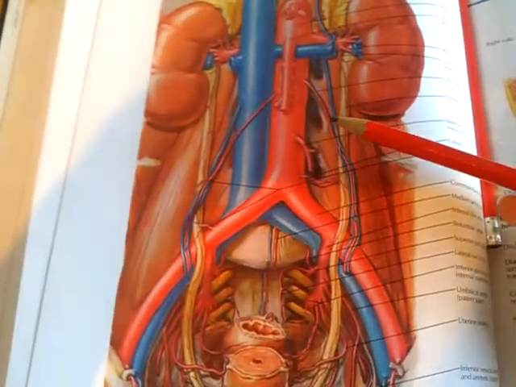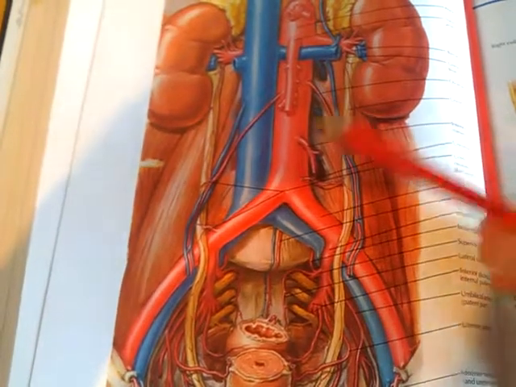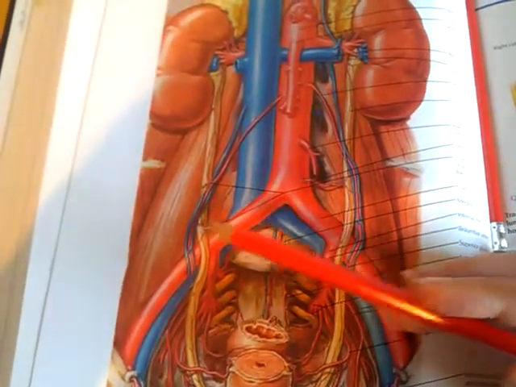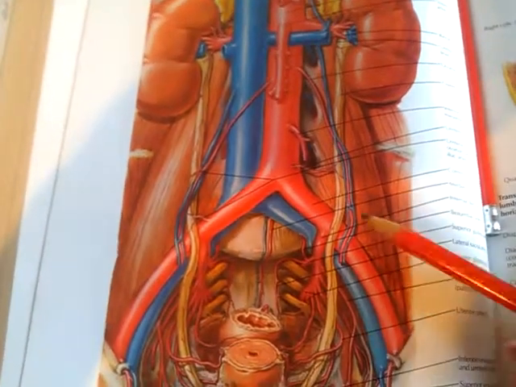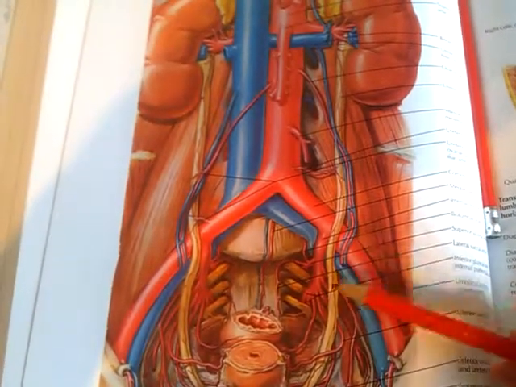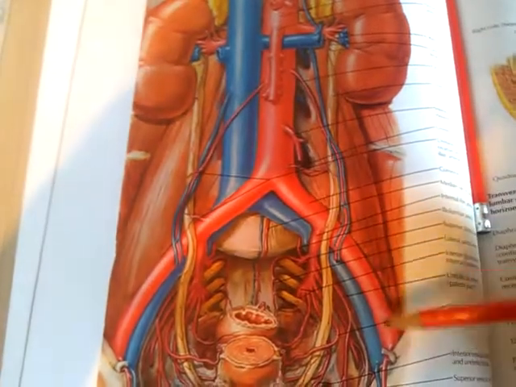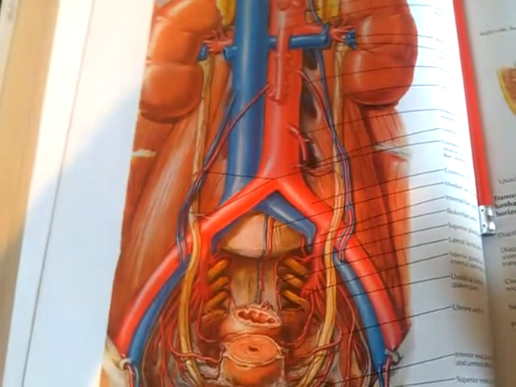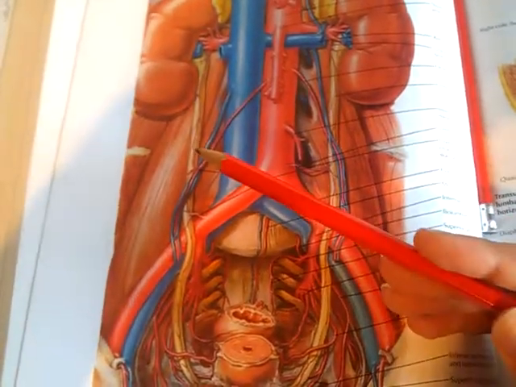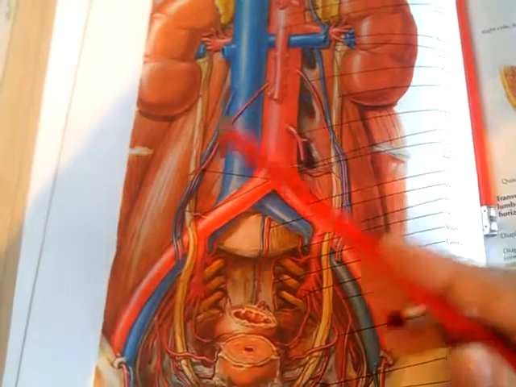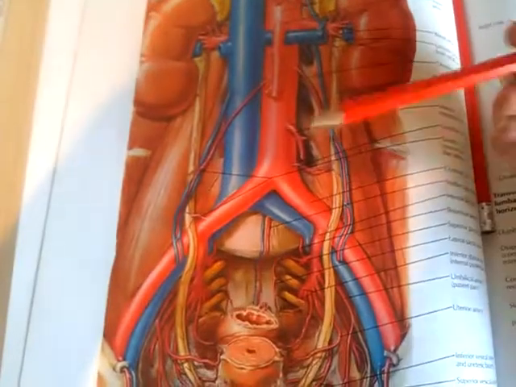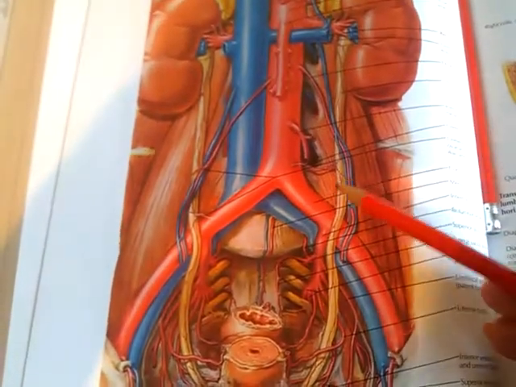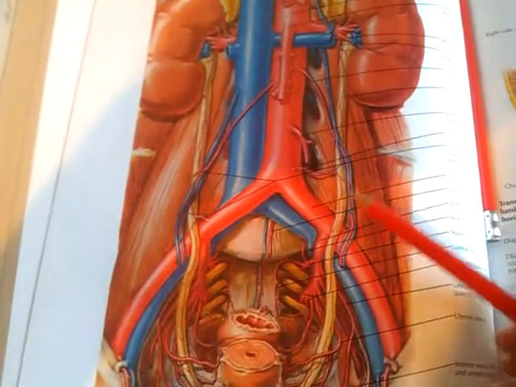And the ureters are crossed by gonadal vessels, and it crosses the common or external iliac vessels. The right ureter is crossed by the root of the mesentery, which would go here. And the left ureter is crossed by the attachment of the sigmoid mesocolon, which would go here.